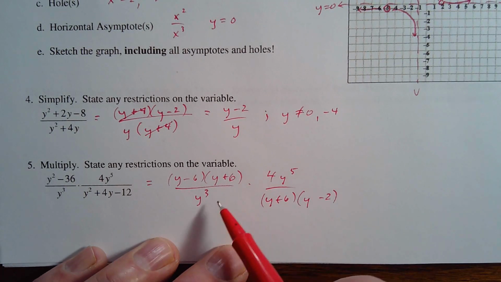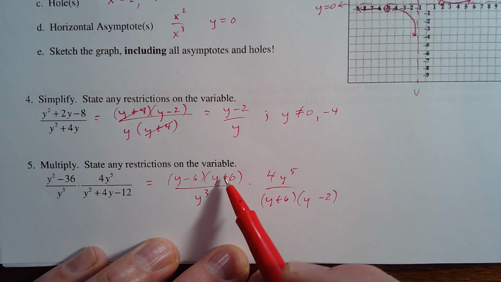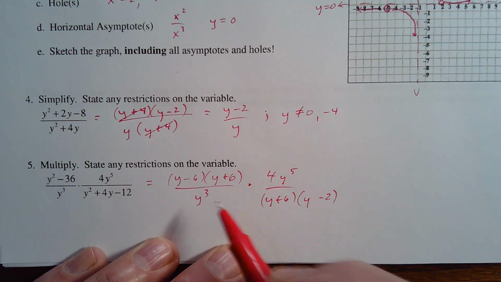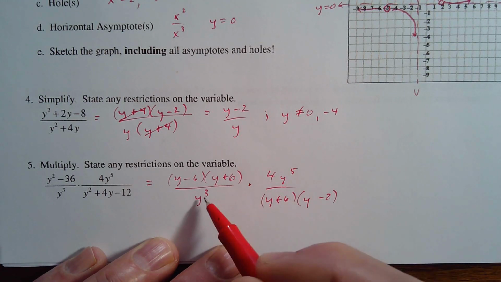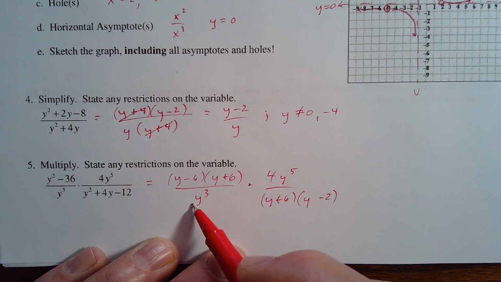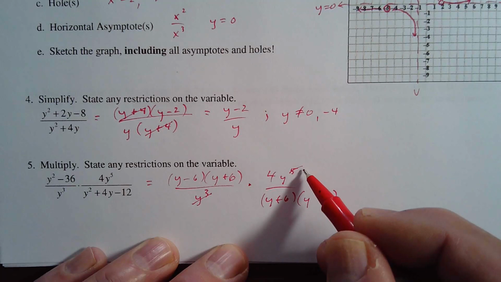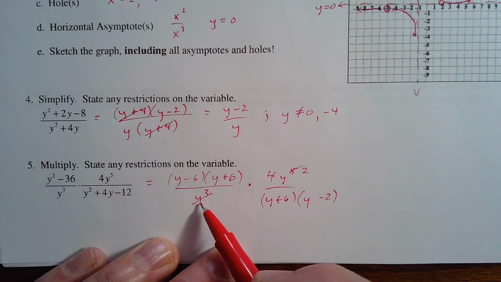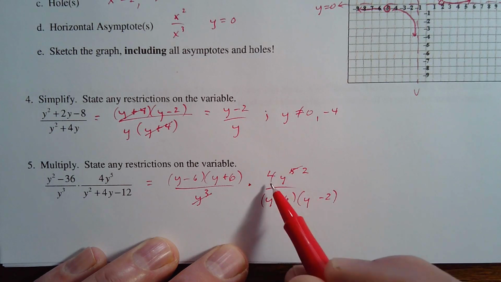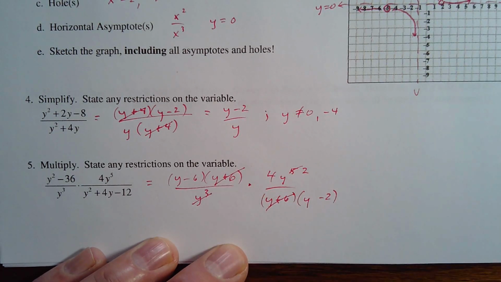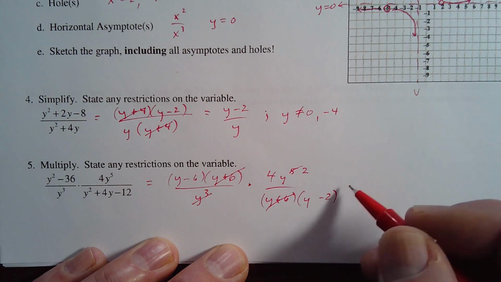And now I can do cancellations, whether they're in the same fraction or in these 2 different fractions. I can cross cancel these. So y to the 3rd, y to the 5th, I can use my power rule on that, subtracting 3 from this and getting y squared on top. There's 5 y's up there, there's 3 y's down here, so it ends up with just 2. The 4 will stay up there. The y plus 6's, they disappear as well. And that's it, I think.